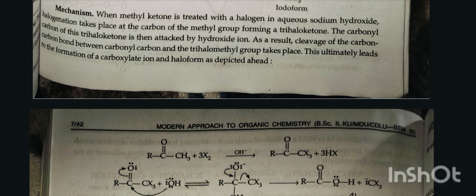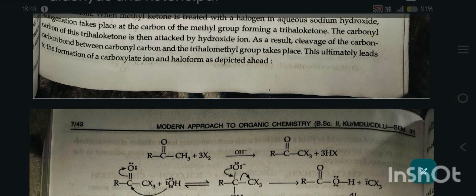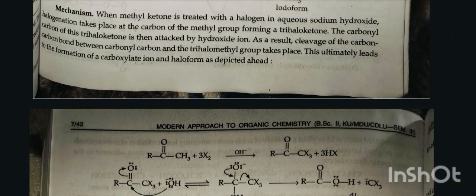Mechanism: when a methyl ketone is treated with halogen in aqueous sodium hydroxide, halogenation takes place at the carbon of the methyl group, forming a trihaloketone. The carbonyl carbon of this trihaloketone is then attacked by hydroxide ion. As a result, cleavage of the carbon-carbon bond between the carbonyl carbon and the trihalomethyl group takes place.